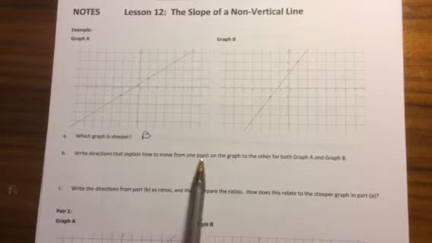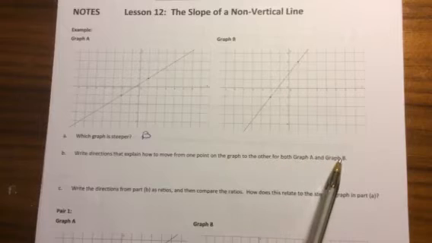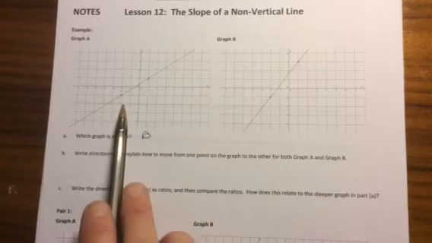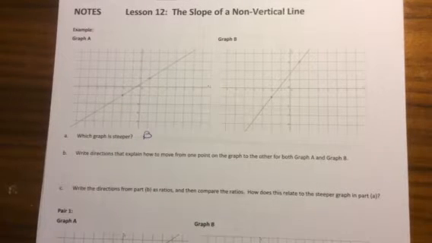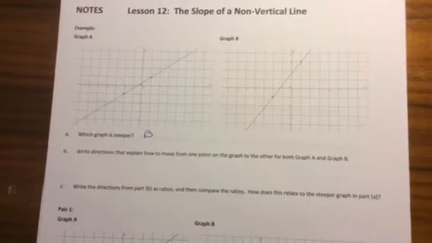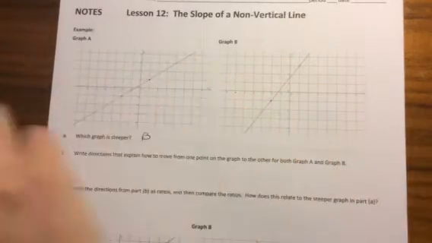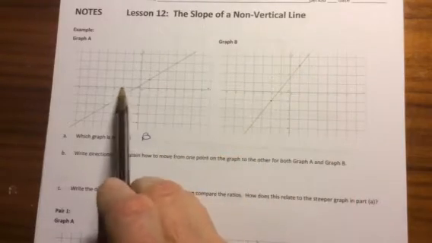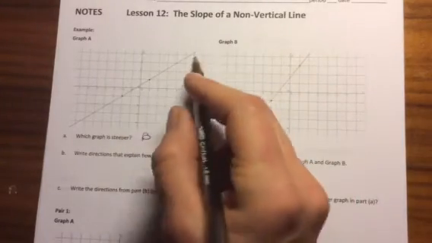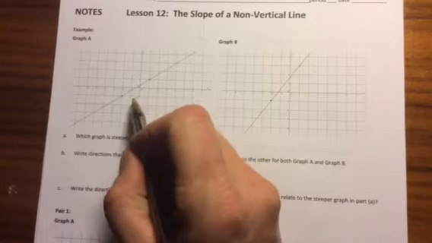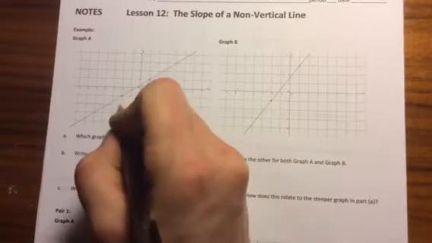Write directions that explain how to move from one point on the graph to the other for both graph A and B. Now, this seems to get kind of tedious, and it's for a reason. So just bear with me. What we're going to do is look at these two points, and I use my black pen first, and we've got to look at the coordinates. So here's where you've got to get your X's and Y's down. And I'll get confused, I'm sure, because I'm trying to go fast.